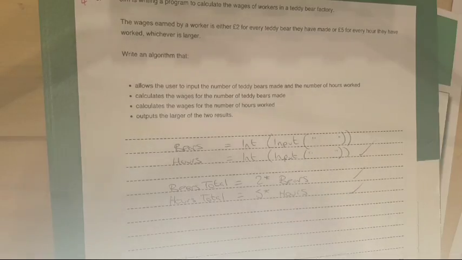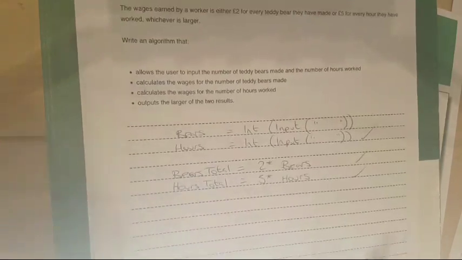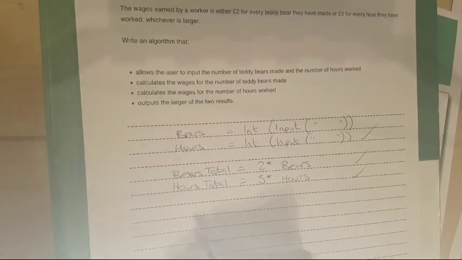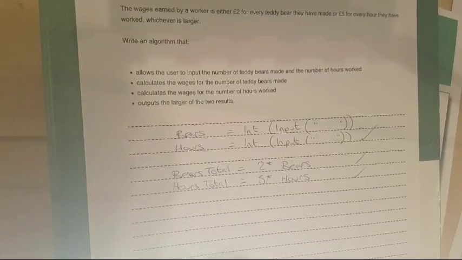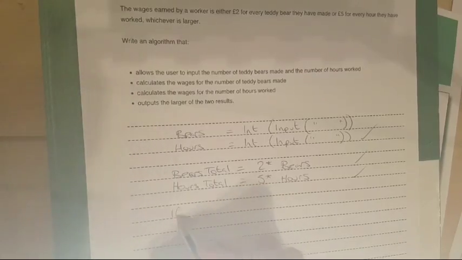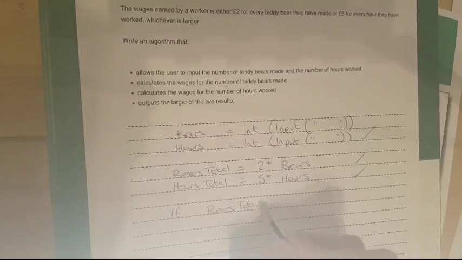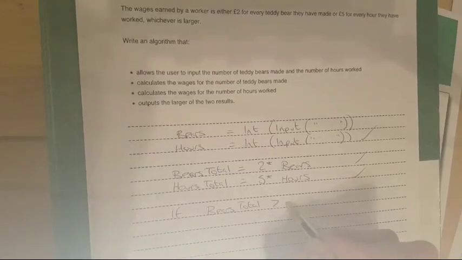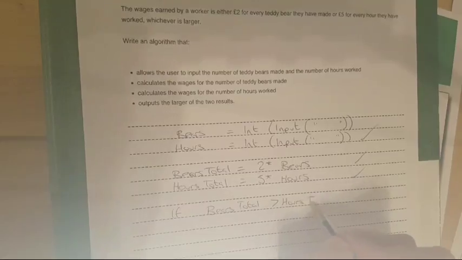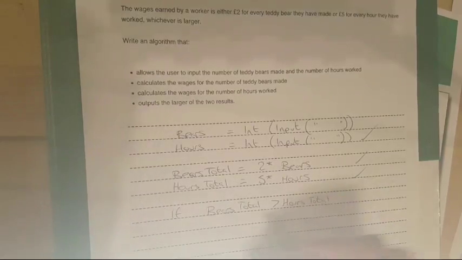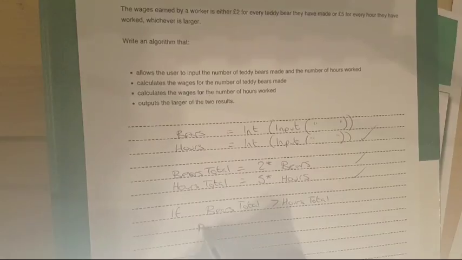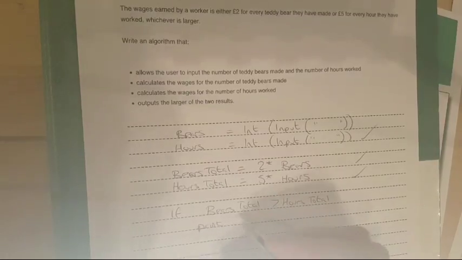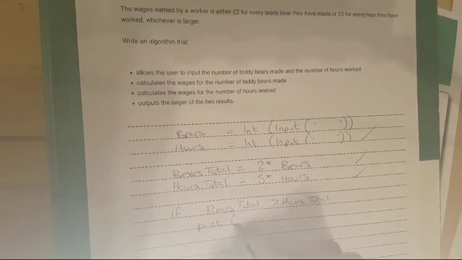The next one here is the comparison. You need to compare these 2 answers, because that is what the question is asking us to do. So compare the answers and then output whichever one is larger. So we need to actually look at this one here. So quick if statement in here. So if bears total is greater than hours total, okay, we would print the bears total.